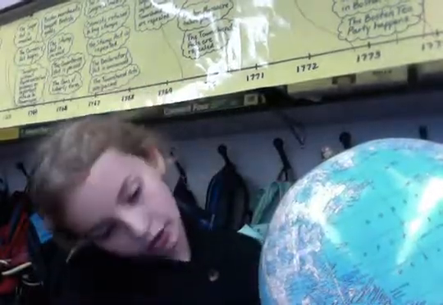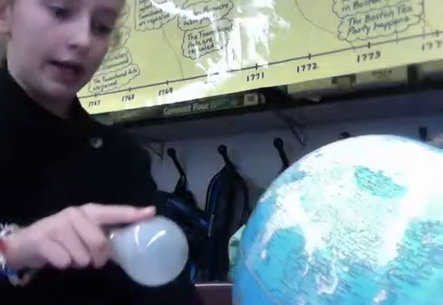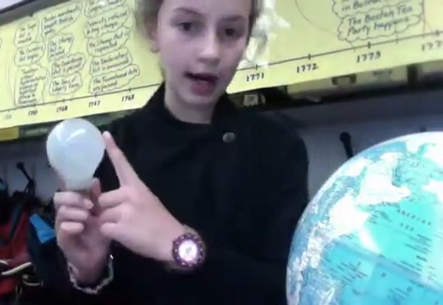If you get a direct ray of sunlight on the northern or southern hemisphere, it's summer. If say the northern hemisphere has the most sun, it's summer there, and the southern hemisphere is winter. And when the sun is shining right at the equator, then it's spring. So in between each summer and winter, it's autumn and spring.